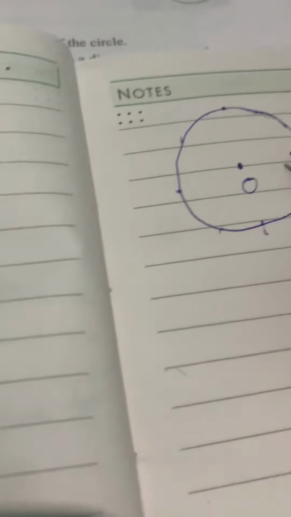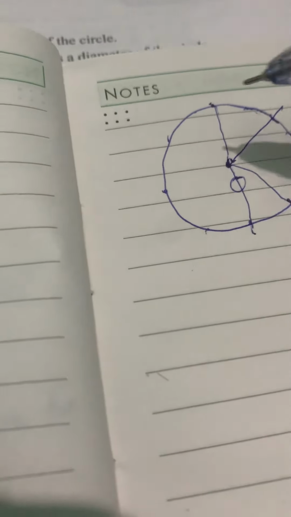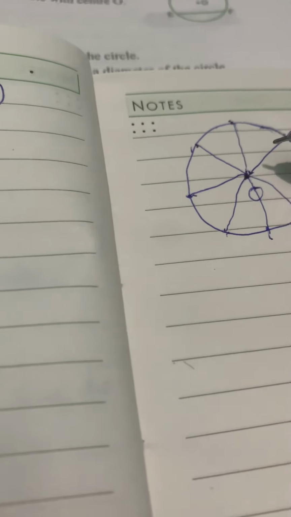Let this fixed point be O, that is called your center. It means this is equidistant from here, this is also equidistant till here, all these distances are the same. This is called your circle.